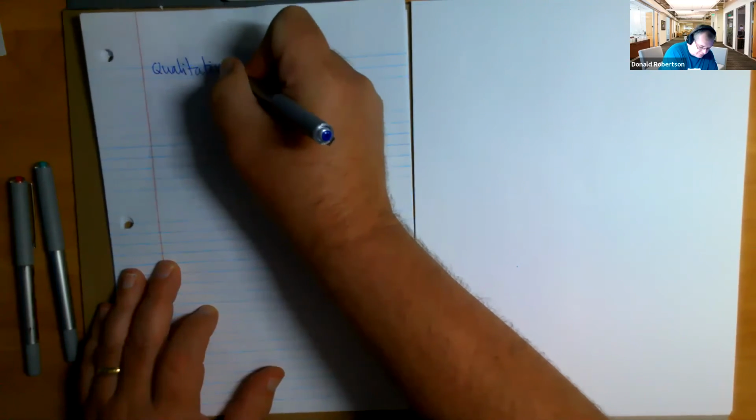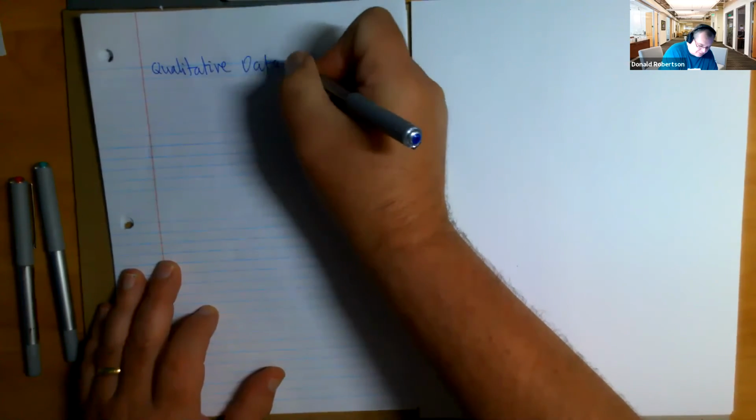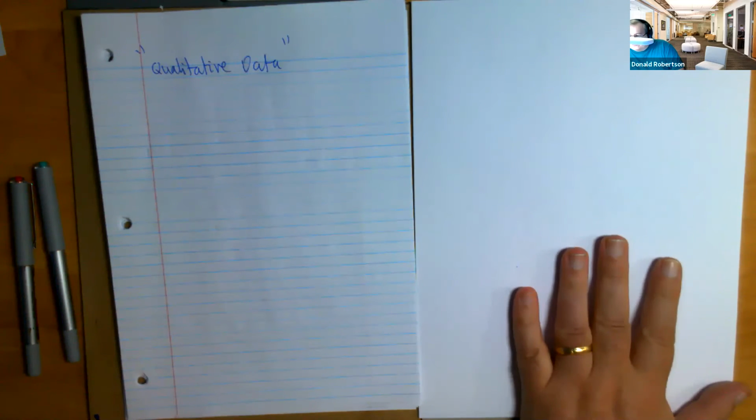We are now going to look at how you deal with data that's qualitative. We just finished doing quantitative, right? What can you do with quantitative stuff? Well, you can do dot plots, histograms, frequency tables, cumulative frequency tables, quite a lot of cool stuff.